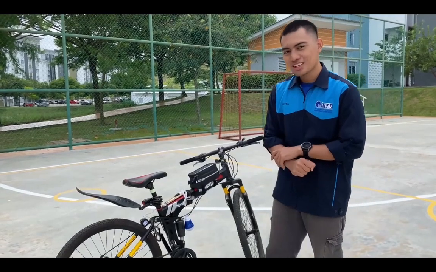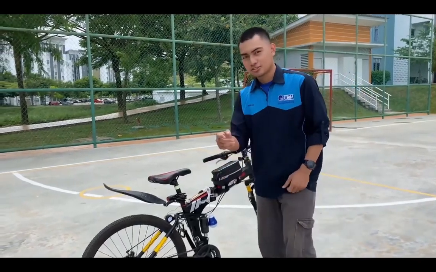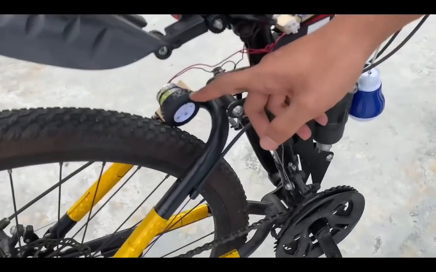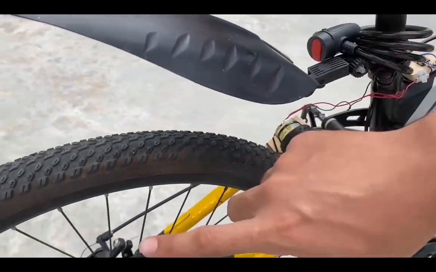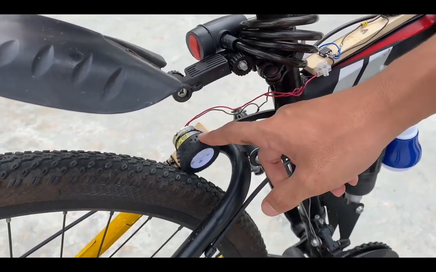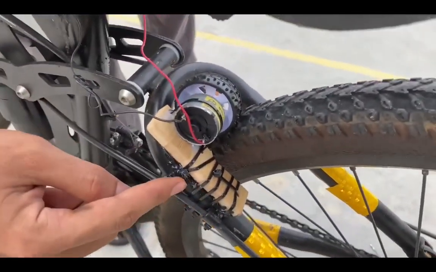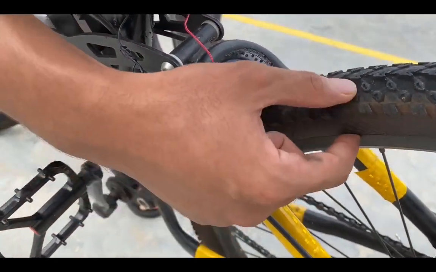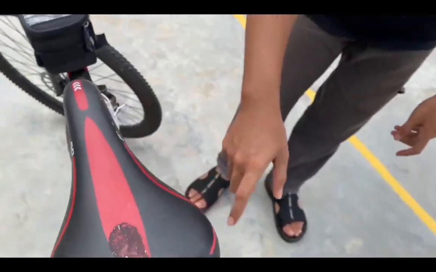Now I'm going to explain the working principle. First, you can see here, this is the power generating board. As the wheel rotates, the DC motor with the wheel here also rotates and produces power. I tied a bunch of cable ties here to secure its position so it will not move during the rotation of the tire.